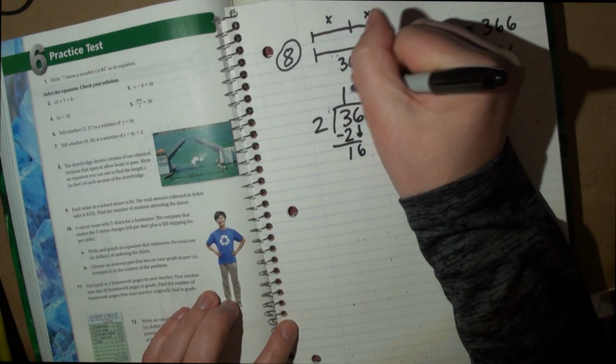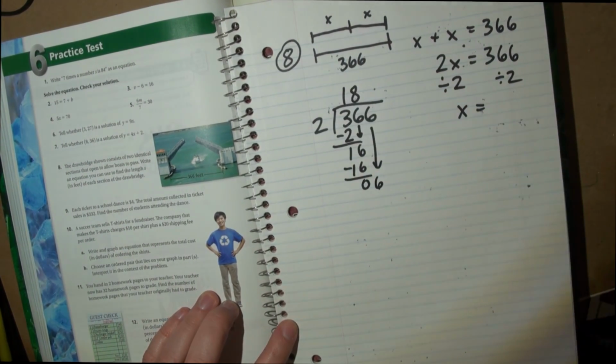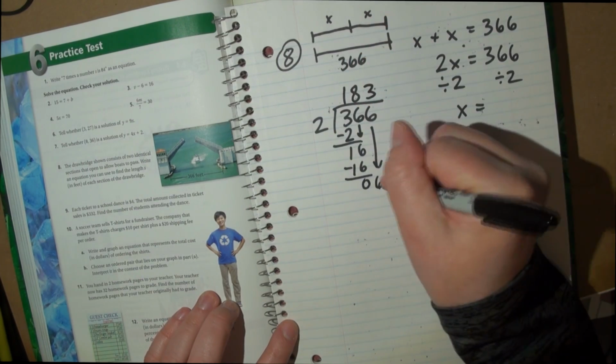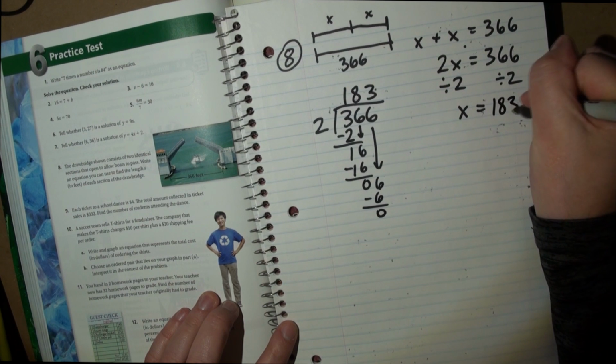2 goes into 16 8 times. 8 times 2 is 16. I'll get 0. I'll bring down my 6. 2 goes into 6 3 times. 3 times 2 is 6. I get a remainder of 0. My x is equal to 183.